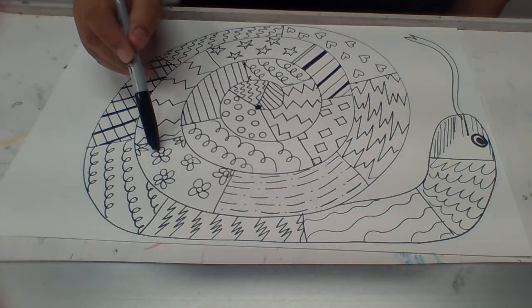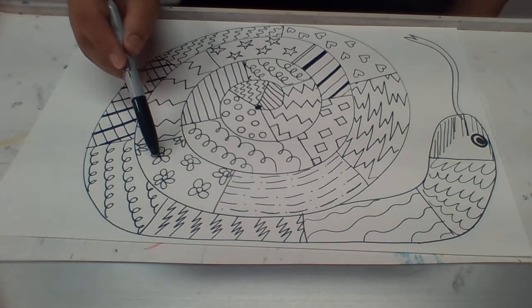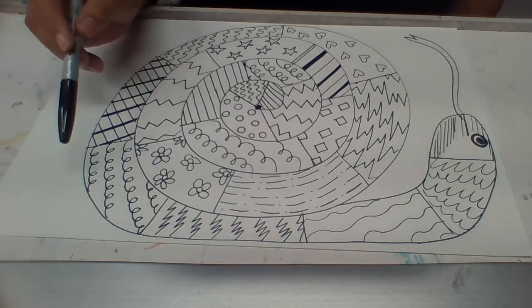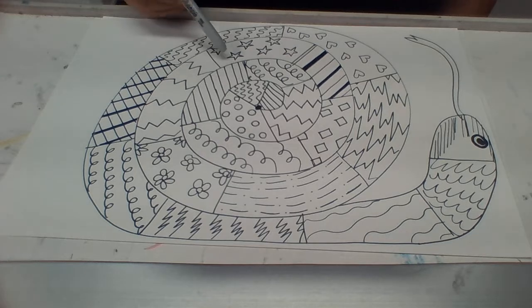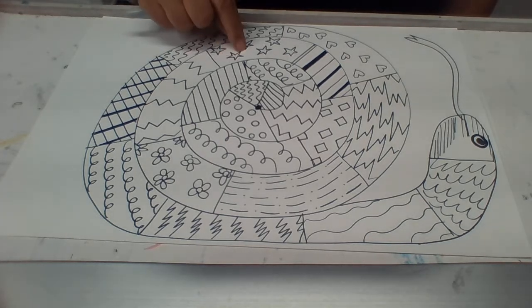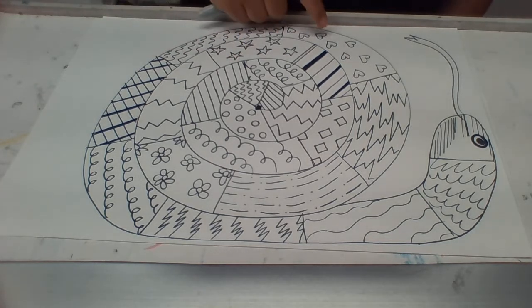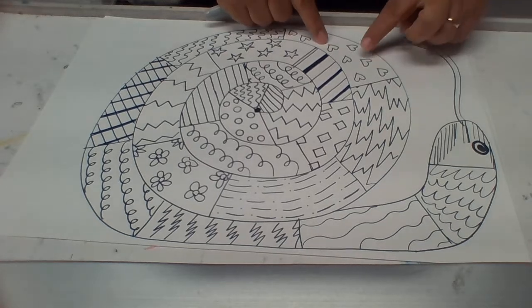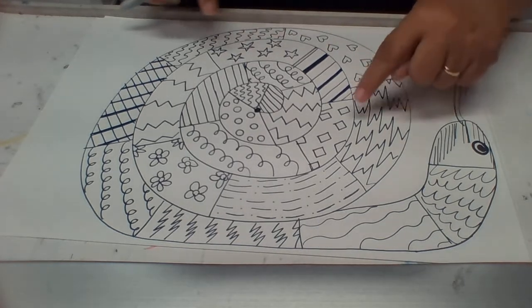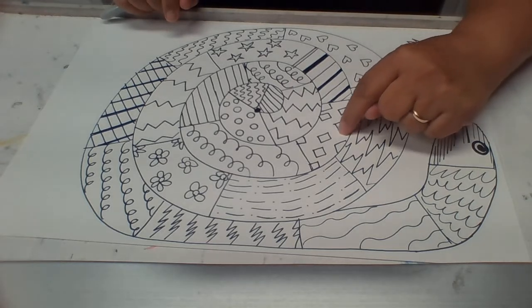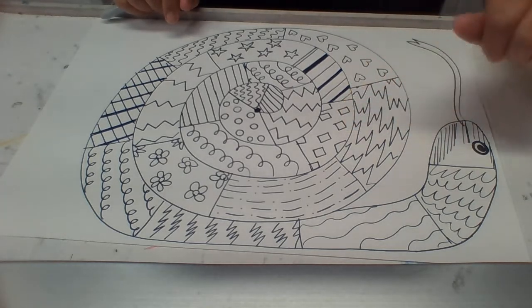I made flowers from my circle, and I put petals on them using curved lines. I made stars. They're pointy lines connected, and I made hearts. These are curvy lines brought into a point. And of course I made my squares, which were 4 straight lines.